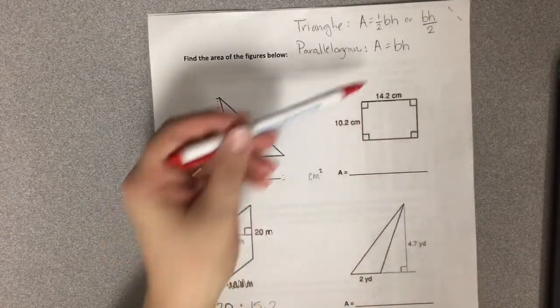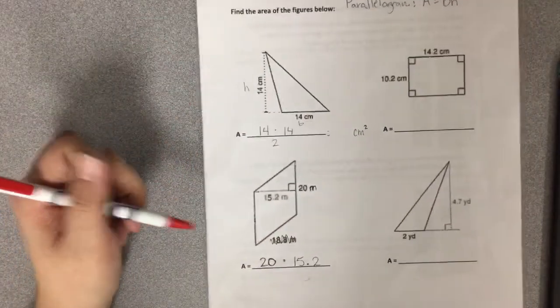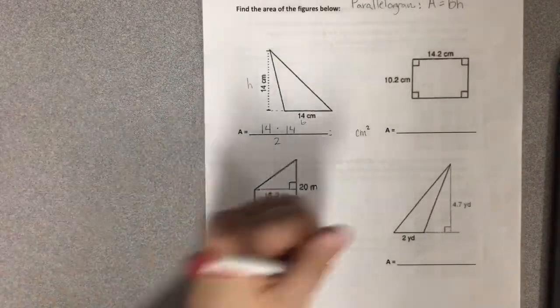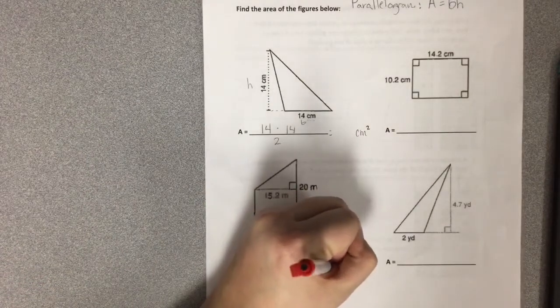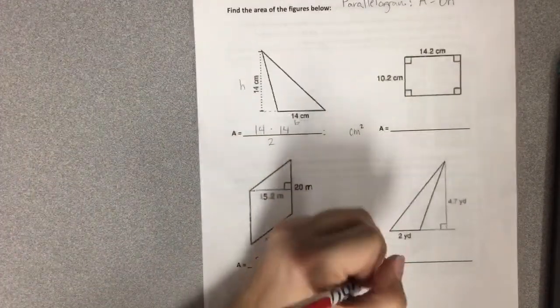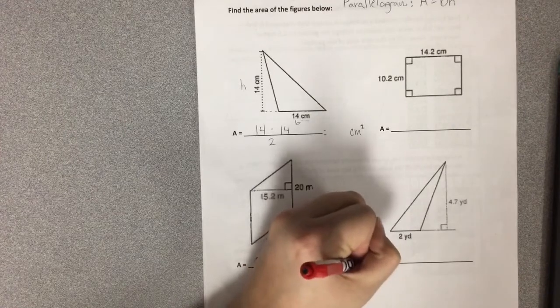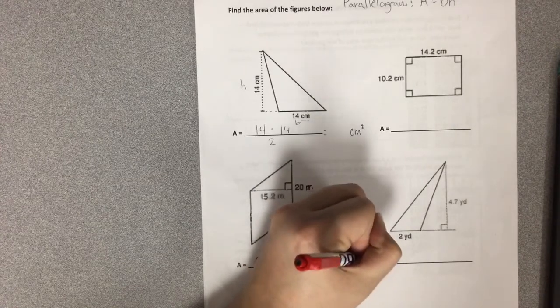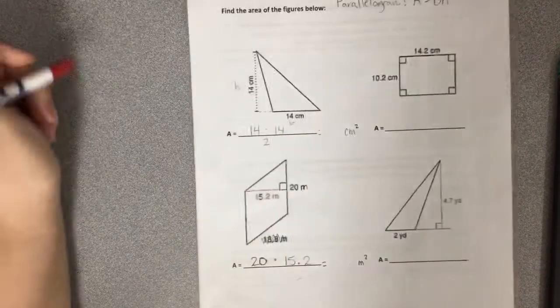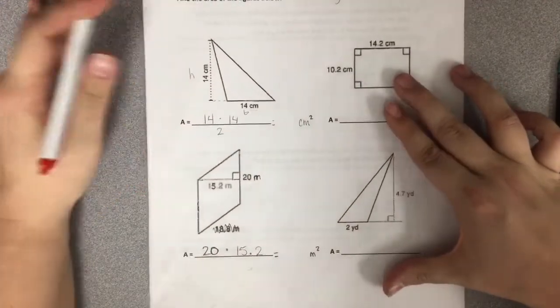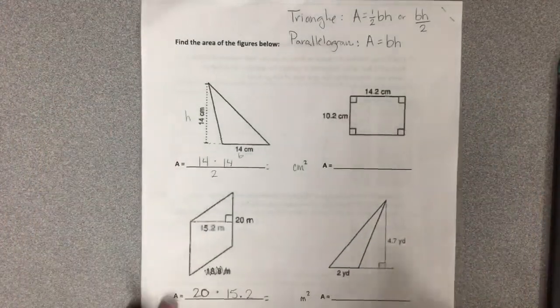And because it's a parallelogram, the area of a parallelogram is just the base multiplied by the height. That's your formula right there. And again, because we're finding area, once you find the answer, you need to make sure that your answer is in meters squared. And that goes for these other two over here. All right.